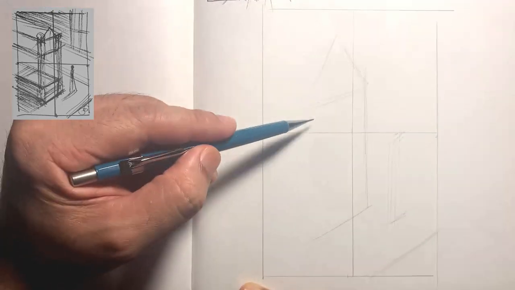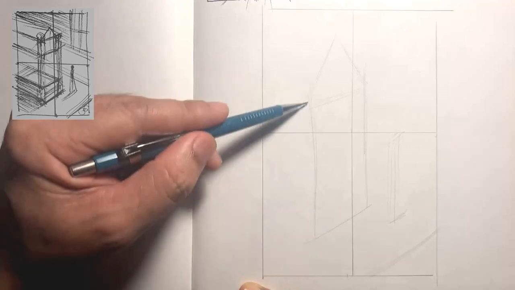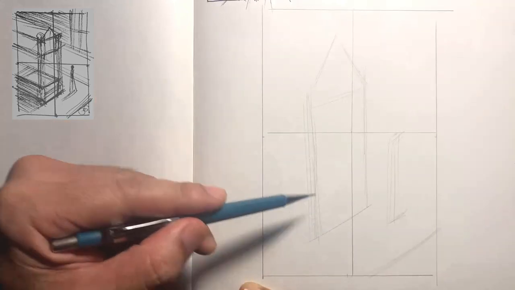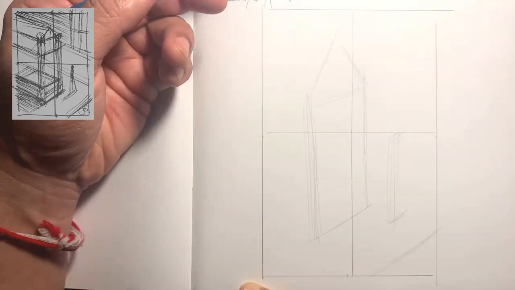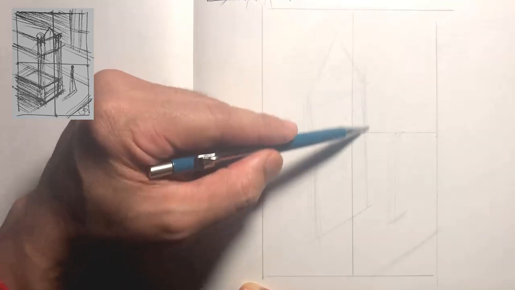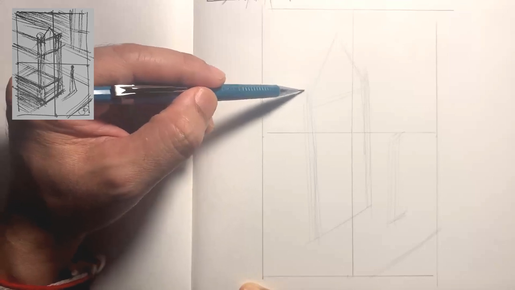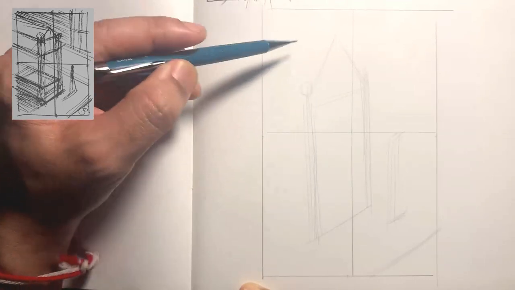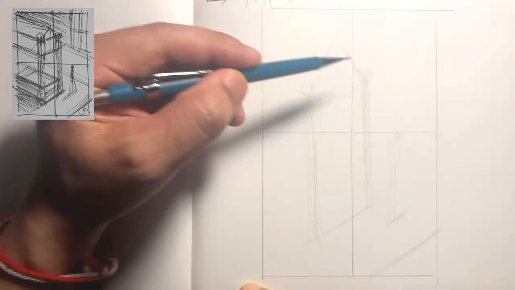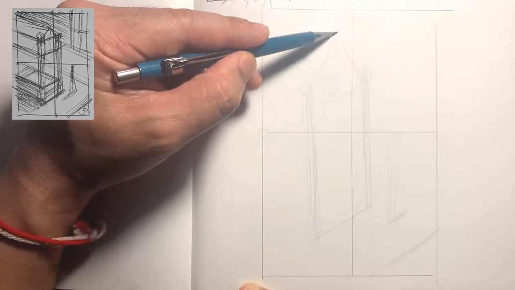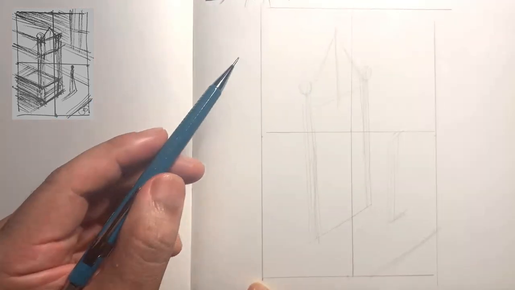Oh yeah, working from imagination. It's good to do thumbnails. So number one, you can develop something from your imagination without getting caught up in detail, because that's what's going to make you stuck.